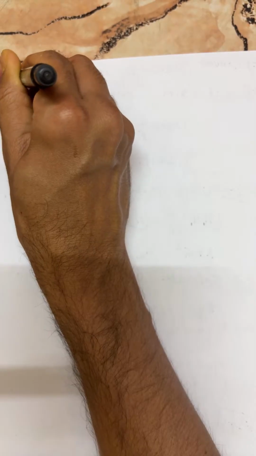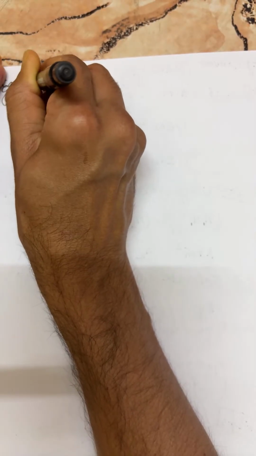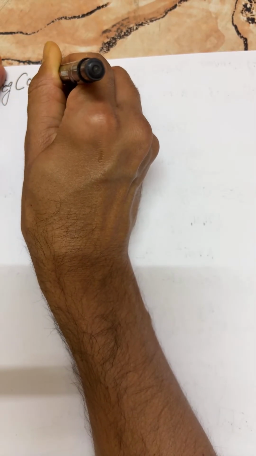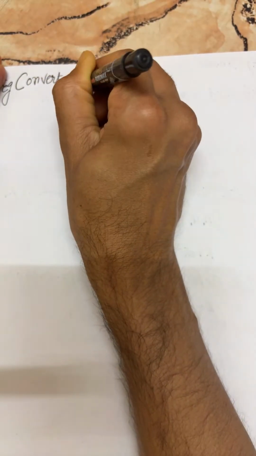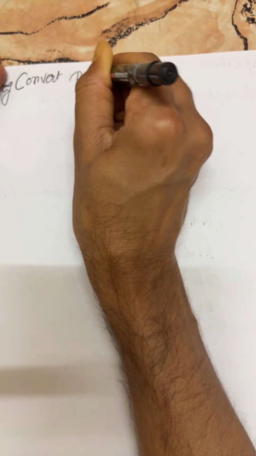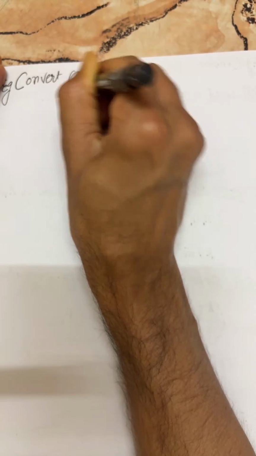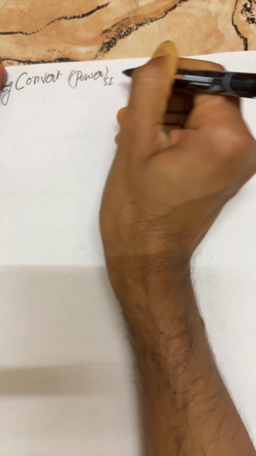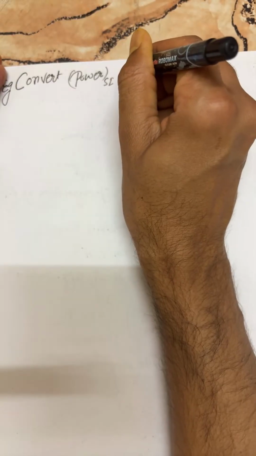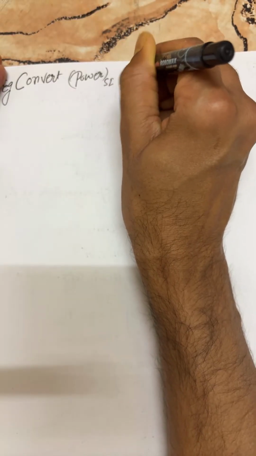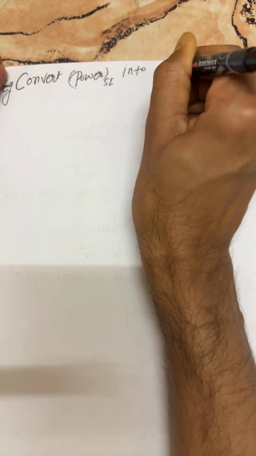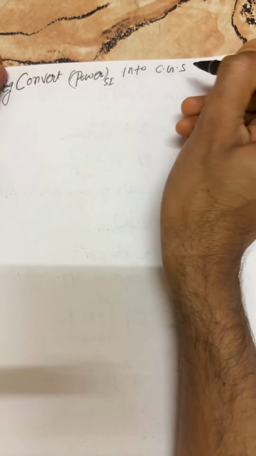Student, convert power from SI into CGS.